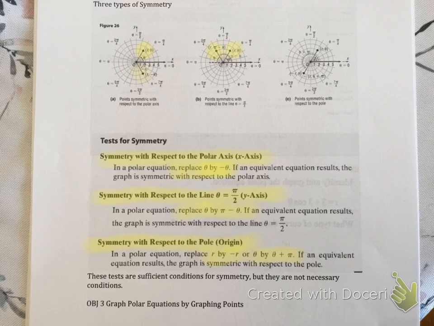If you do what it says with any of these and you get an equivalent equation as a result, then the graph is symmetrical with respect to whatever you're testing. That's how you test to see if you have symmetry. I do want to point out that you have to be careful, because these are nice tests, however, they are not sufficient to claim that it is definitely symmetrical. That's why it's good to plot some points out.